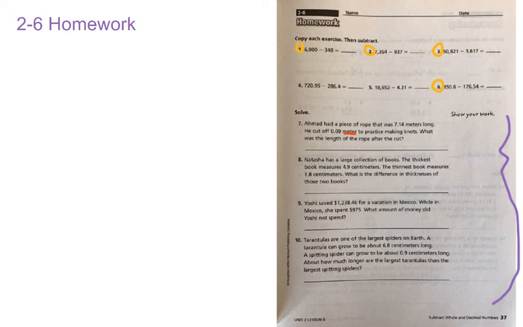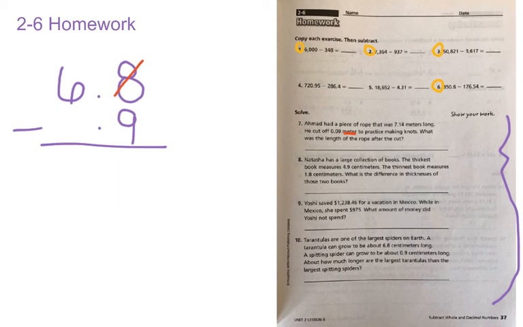And so we have 6 8/10. That's the length of the tarantula. And we need to subtract then the length of the spitting spider, which is 9/10. And we're going to go ahead and subtract, and we're going to need to ungroup here. So we have to ungroup. When I was younger, we called it borrowing. And 18 minus 9 is equal to 9. Bring down my decimal. And 5 minus nothing is 5. So the difference between the two is 5.9 centimeters.